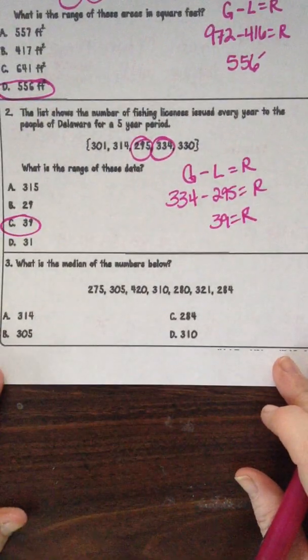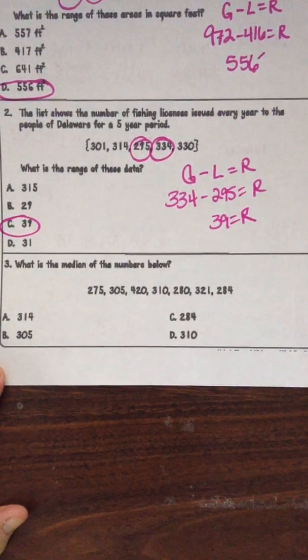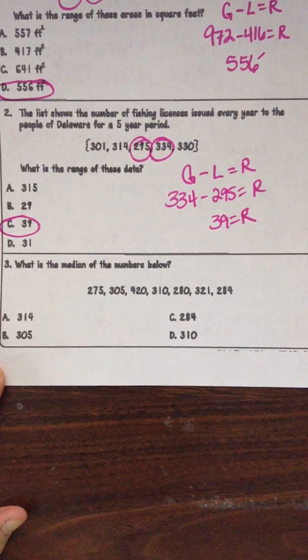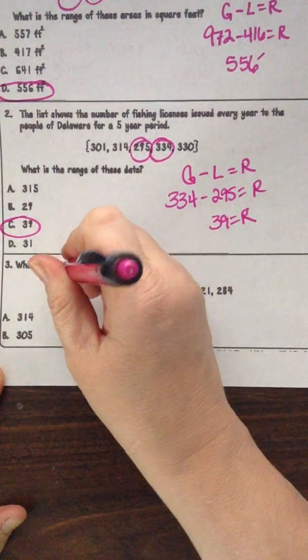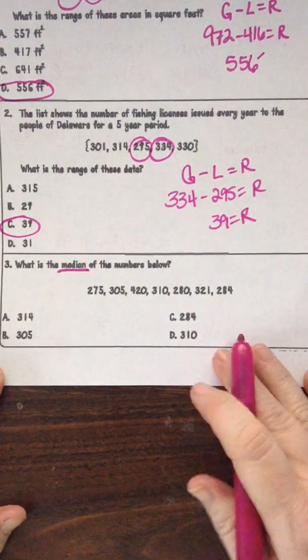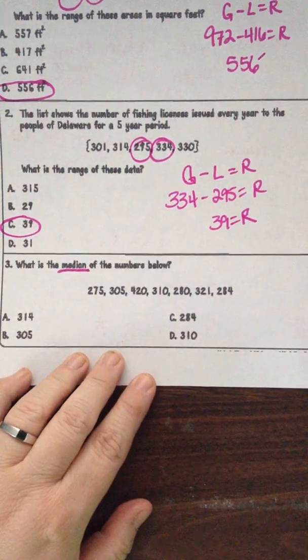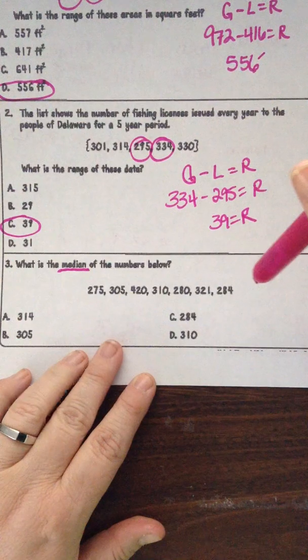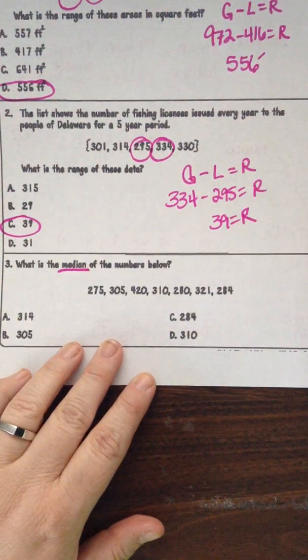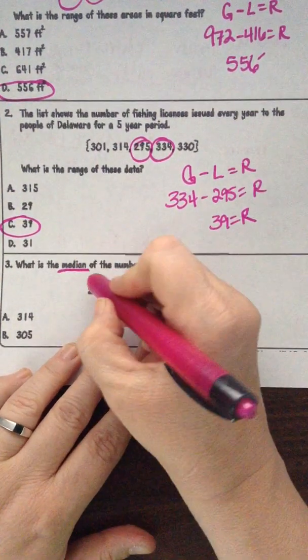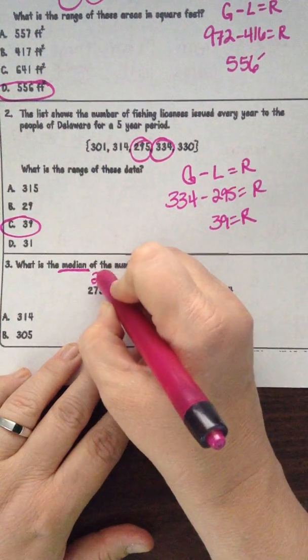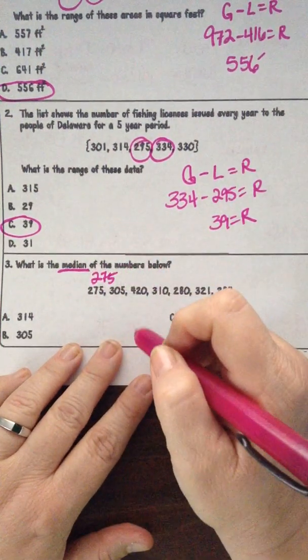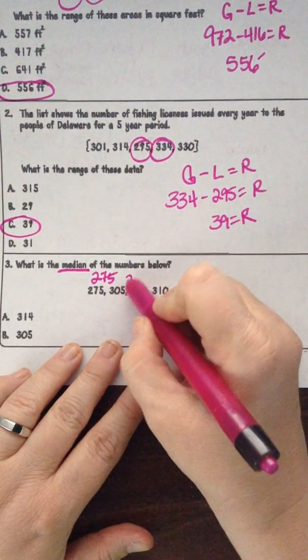Last guided practice. What is the median of the middle numbers below? Ooh, median, yay, that's the middle. That's what we want, is the middle. So we have to put these in order if they're not already, and it looks like they're not. Okay, so let's put them in order. Smallest one is 275. Then looks like we've got 280.